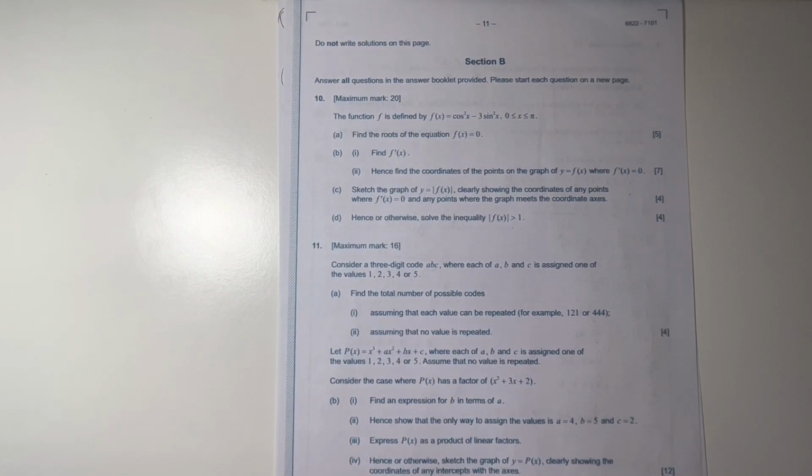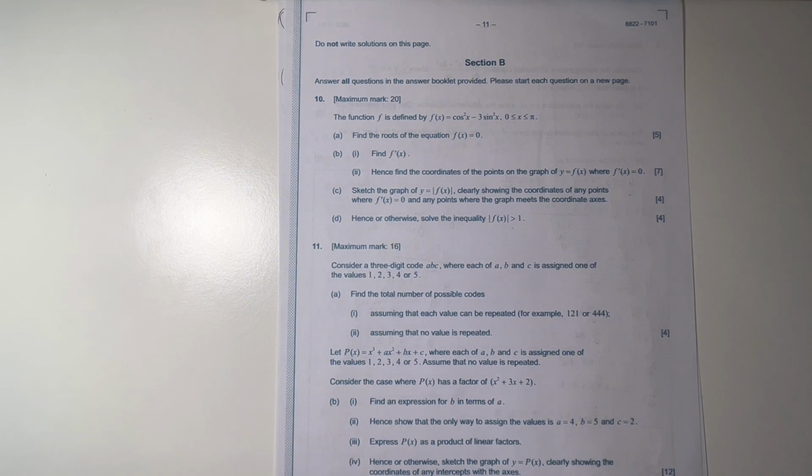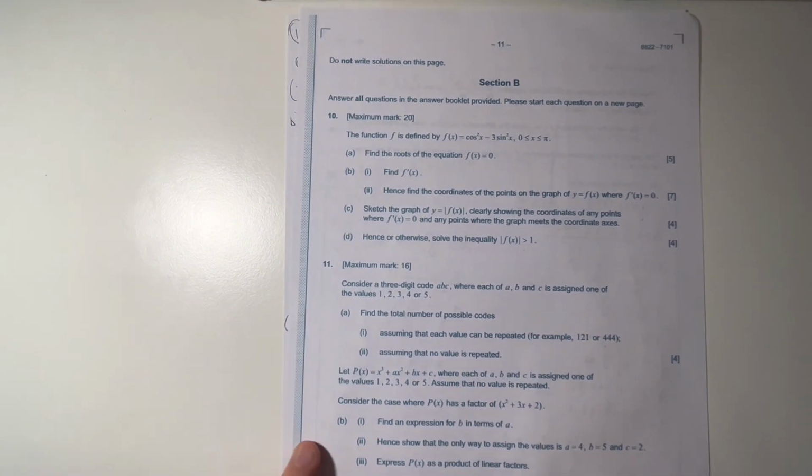11. And in the first part of this question, we are given a 3-digit code, ABC, and each one of them is assigned a value of either 1, 2, 3, 4, or 5. And in part A, they're asking us to find the total number of possible codes, assuming that, first of all, each value can be repeated.